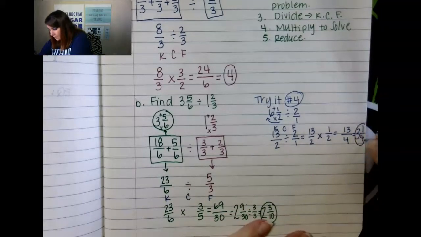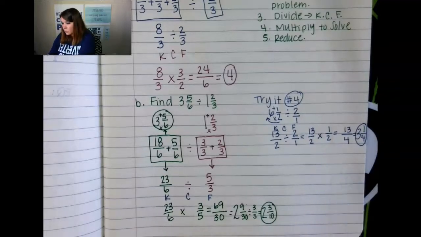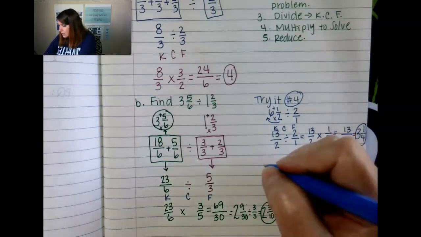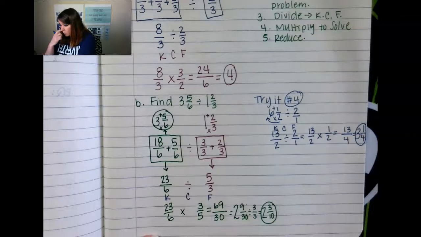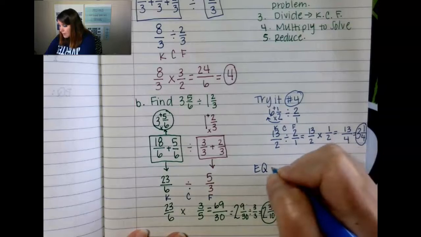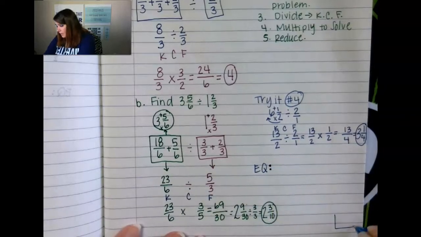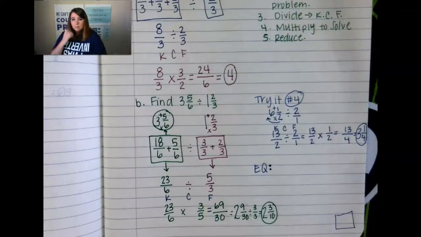All right, you guys, in your own words, go ahead and explain to me, how do you divide mixed numbers? So somewhere around here in your own words, answer your essential question. How do you divide mixed numbers? What do you need to do? And then in your box, give me your rating. Where are you at right now?